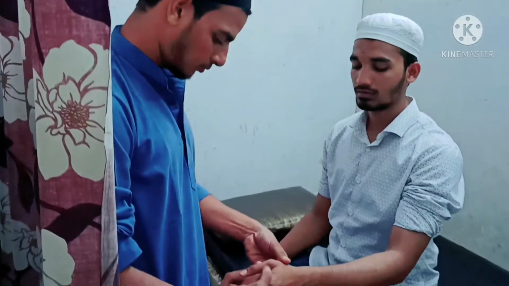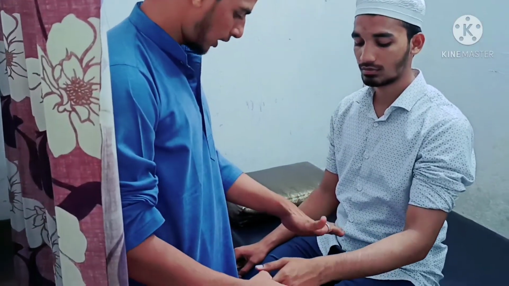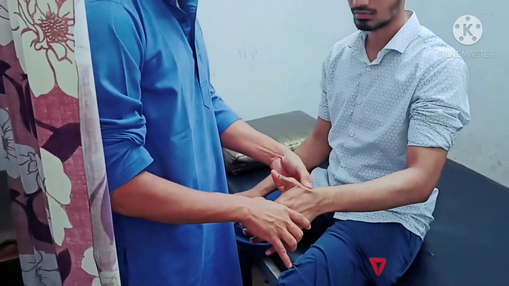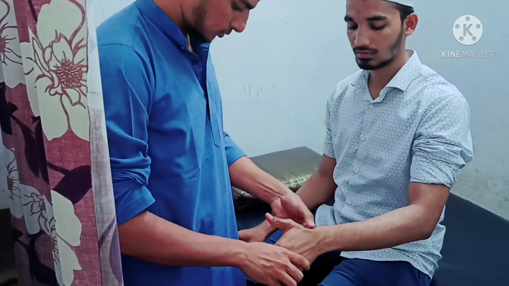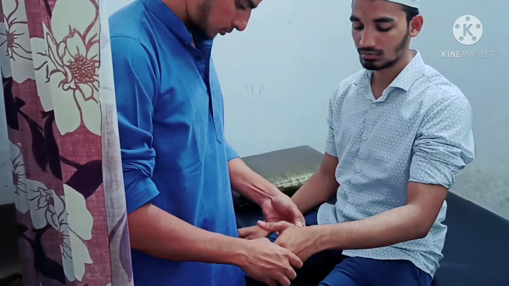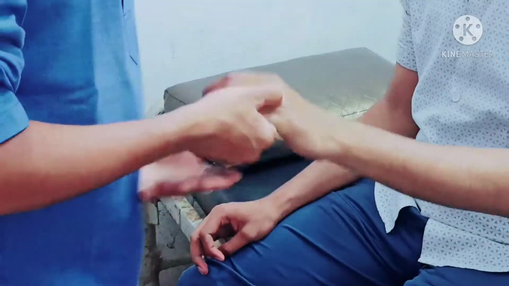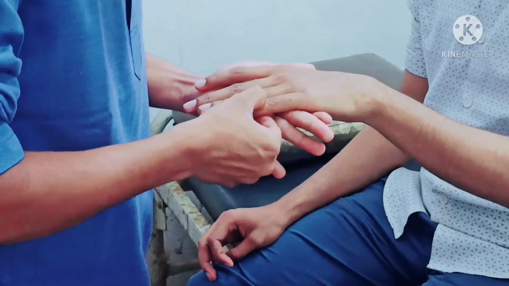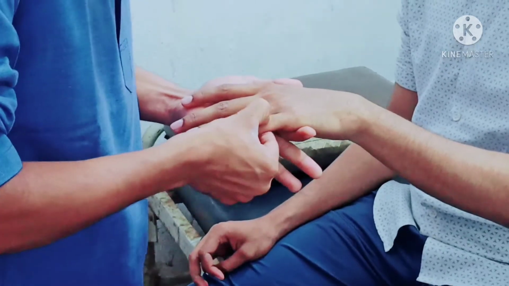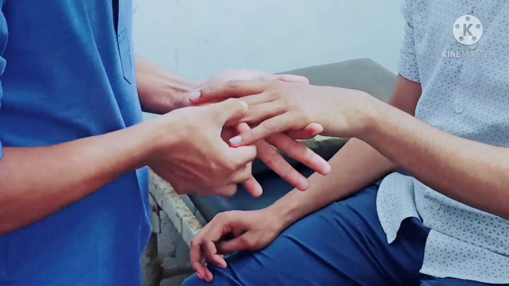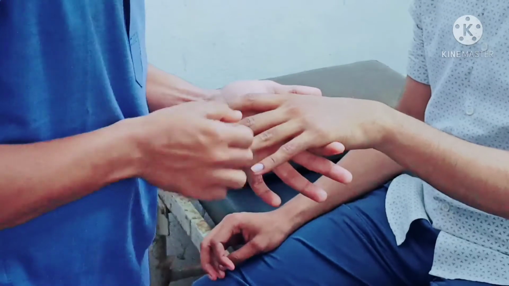And now start palpating the anatomical snuffbox. Now start palpating the interphalangeal joints. Note any swelling, bogginess and any enlargement.